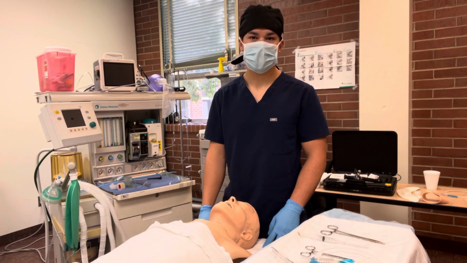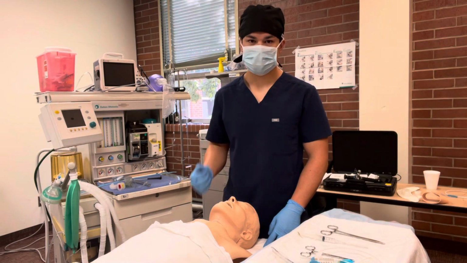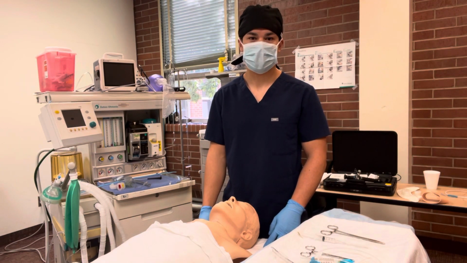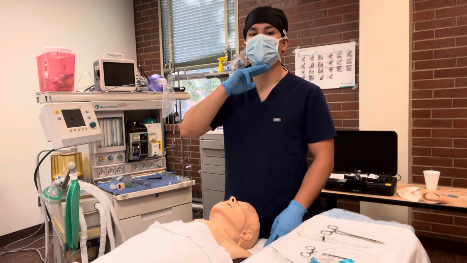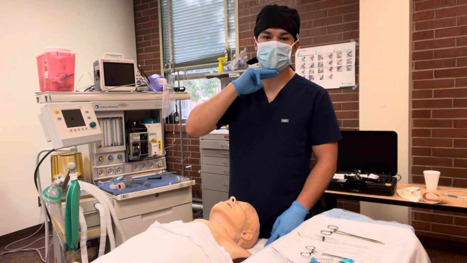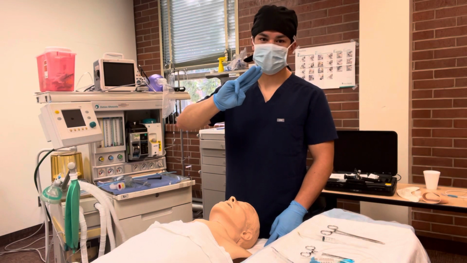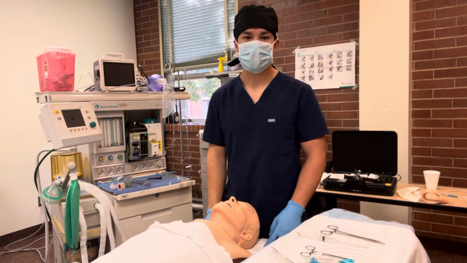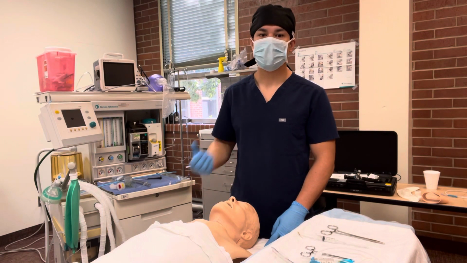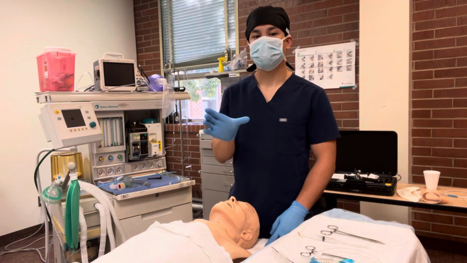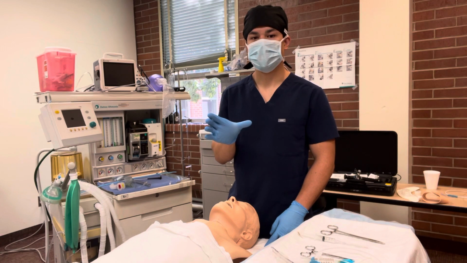While their mouth is open, I can have them do the upper lip bite test, and a lack of range of motion concerns me. I can check the thyromental distance. I want it to be about 3 fingers wide or 7 centimeters. Problems start occurring if it's greater than 9 centimeters or less than 6. I can look at their neck girth. A larger neck equals more tissue in the airway, and that impedes my view.